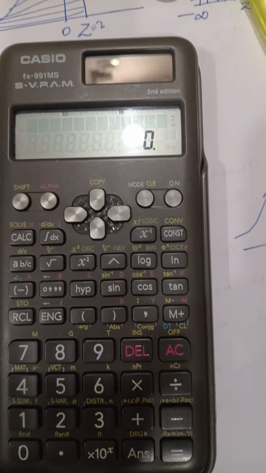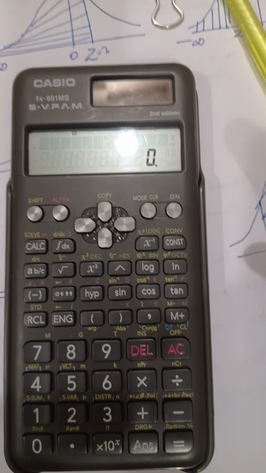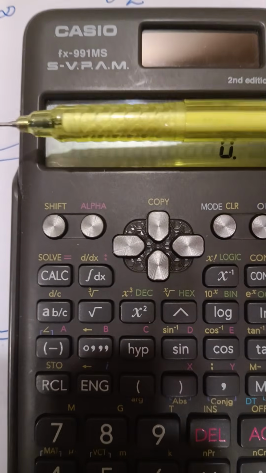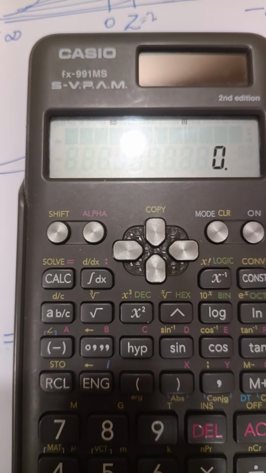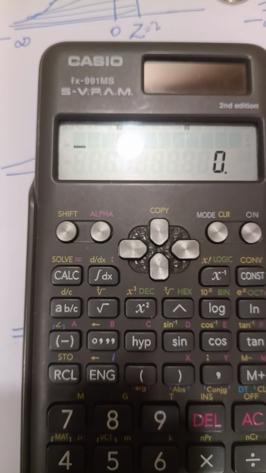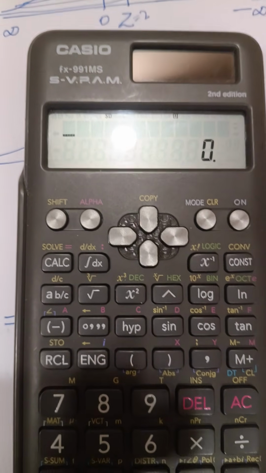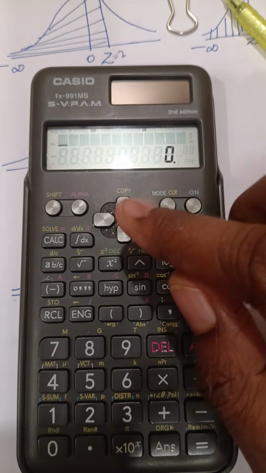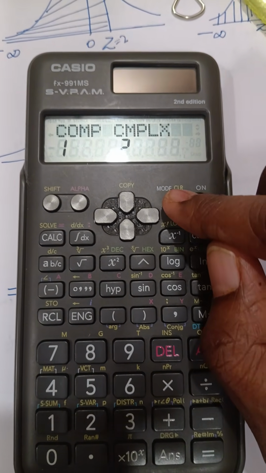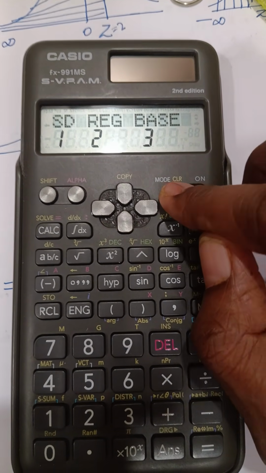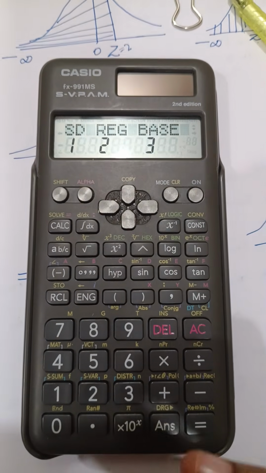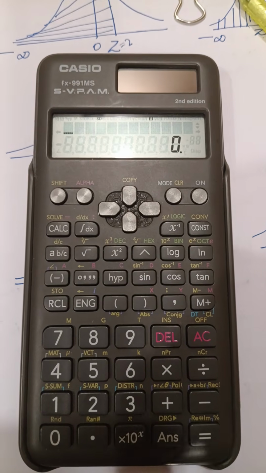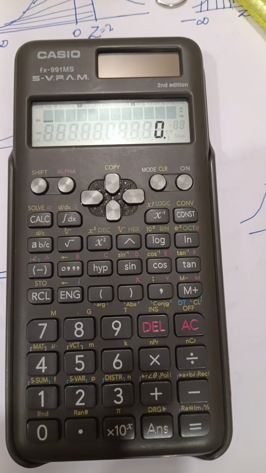Now let us see how to find area under standard normal curve by using calculator. So I am using the calculator FX 991 MS, or you can use FX 100 MS or ES. In this calculator, first of all we have to change the mode, press the mode. I have pressed that once and again. There is one mode known as SD mode. So we can press SD mode. Okay, now the mode has changed.